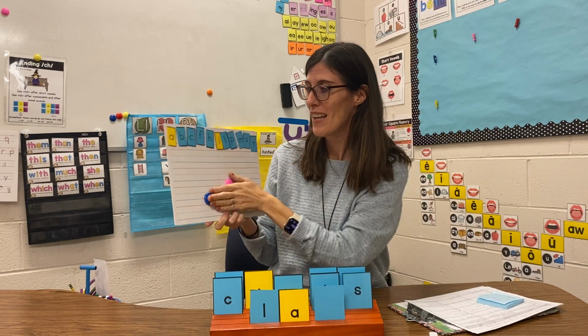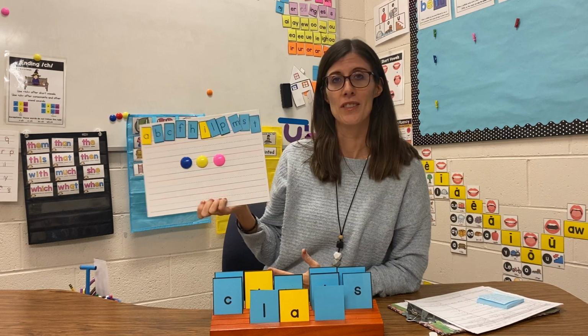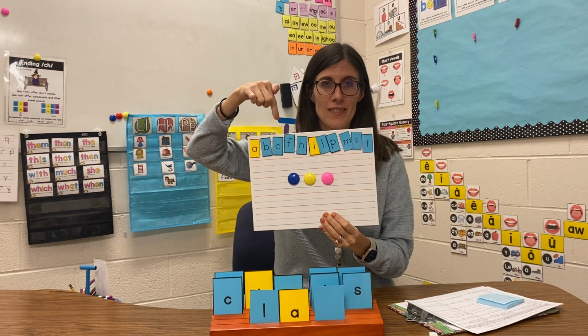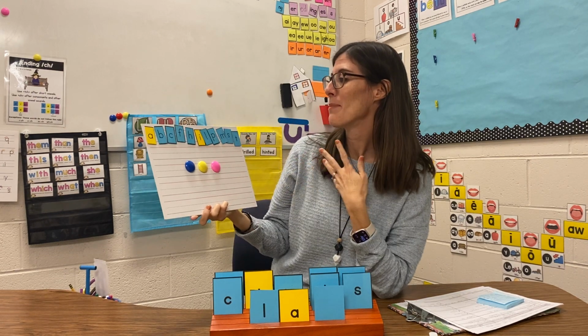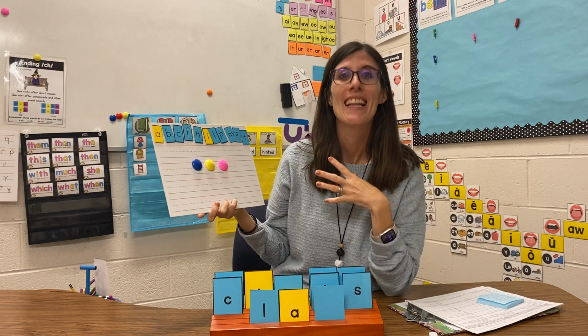So now with encoding, I always do encoding first. I'm gonna pick a word that uses only these letters. I'm not gonna go outside of these letters because I want that success rate there. So I might say a word like lip. So I'm gonna say the word, my students are gonna repeat it, lip.